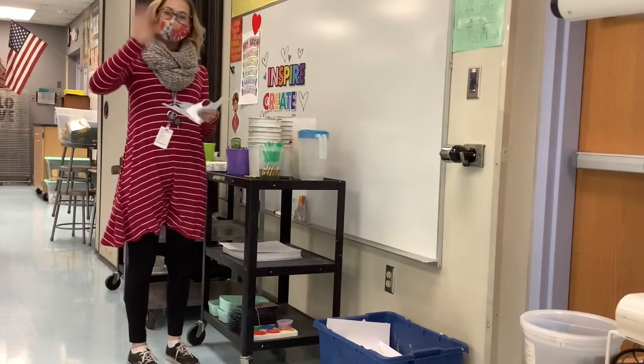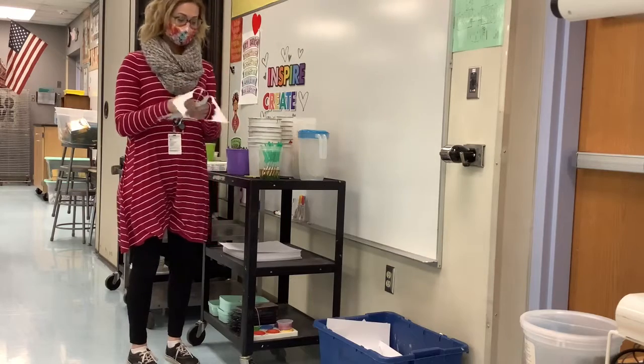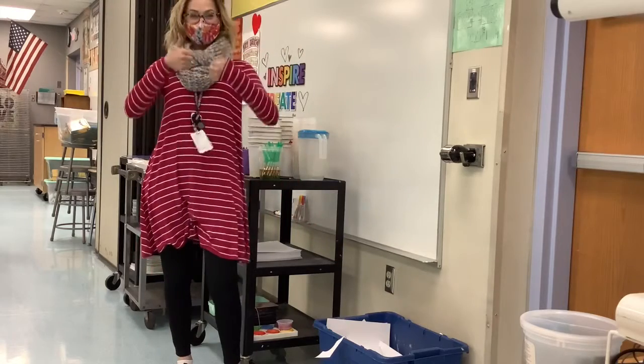Here I am with my scraps all cut out, and I am going to make extra super sure that they make it into a blue recycling bin by either door.